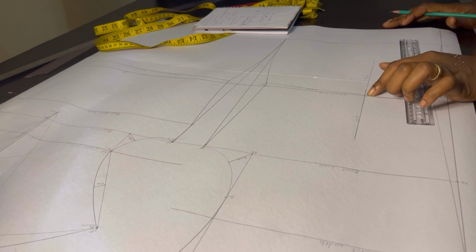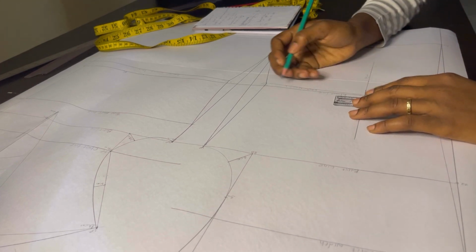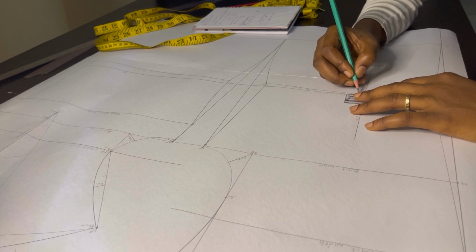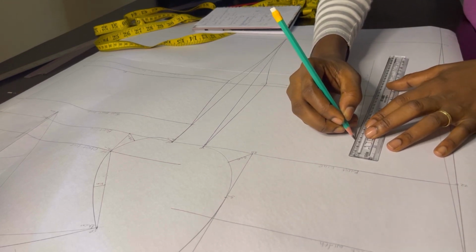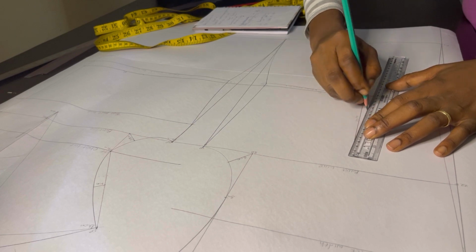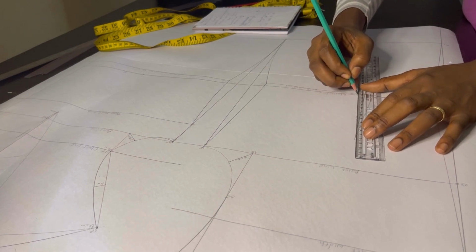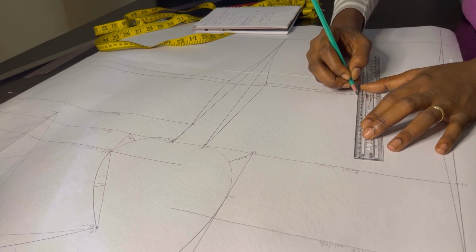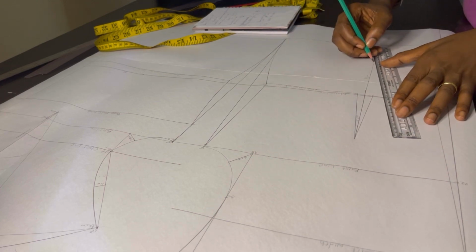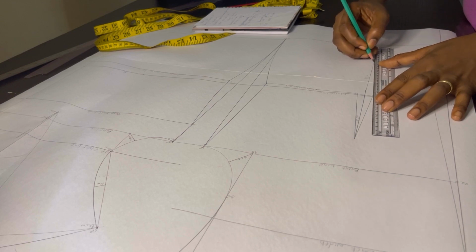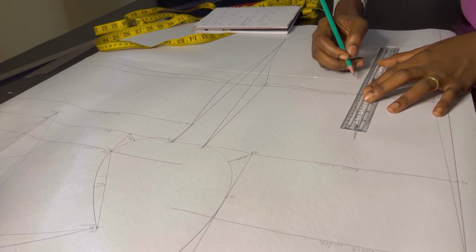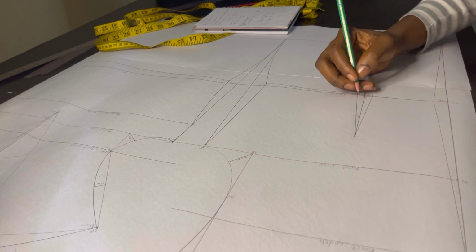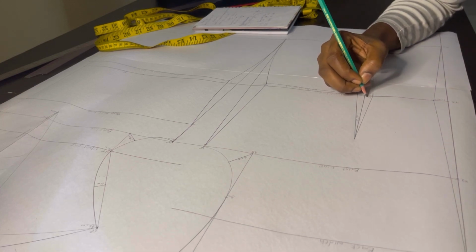So here, the middle, I've marked out 2 cm, so 1 cm on both sides. 1 cm here and 1 cm here. So this is 1 cm, 1 cm.